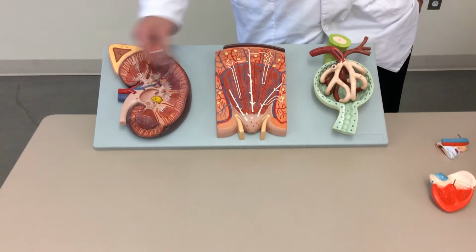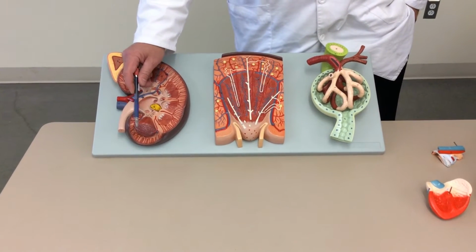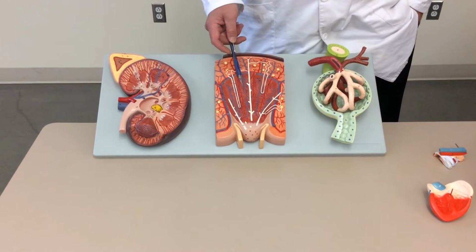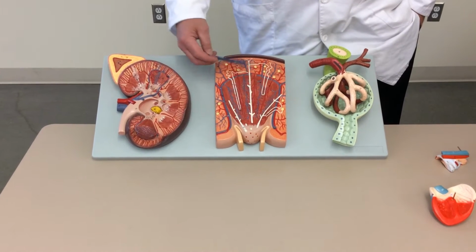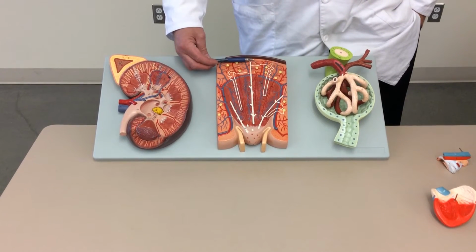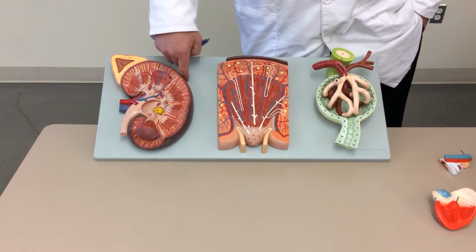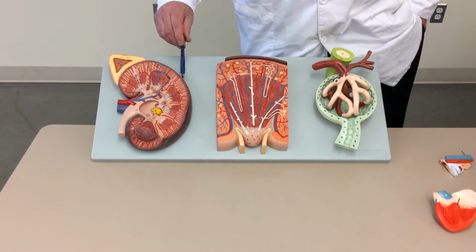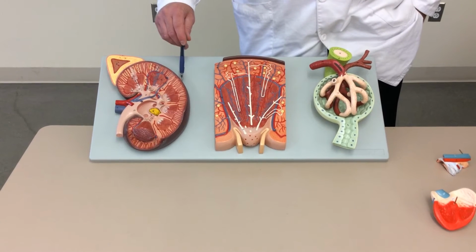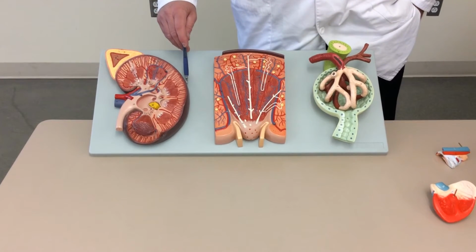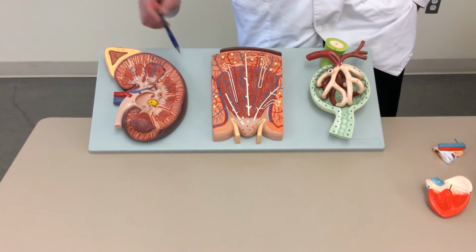Medullary pyramids are going to contain, if I blow one of these up and take that out and look at it here, this is one medullary pyramid with the cortex outside of the medulla. This is the outer surface of the kidney that you would see here. This would be covered in mesothelium or simple squamous epithelia. That is also referred to as the visceral peritoneum in the body cavity.